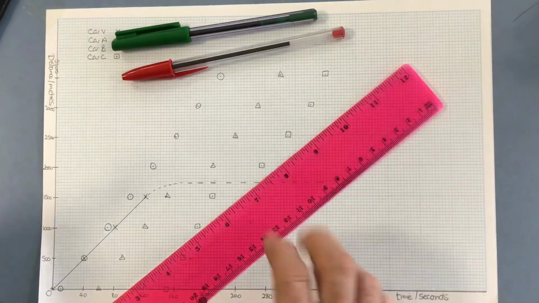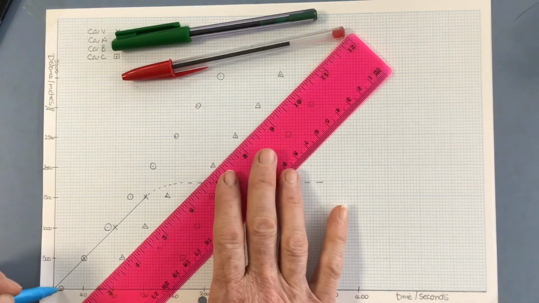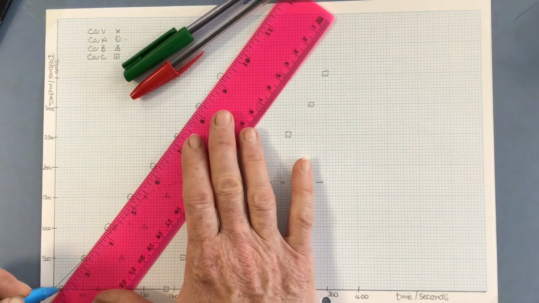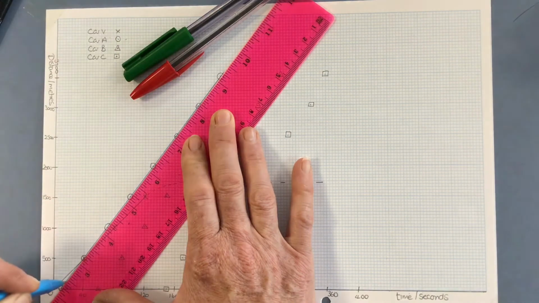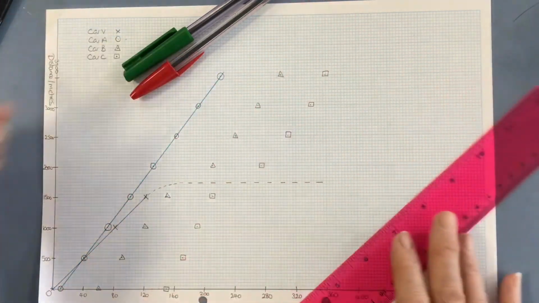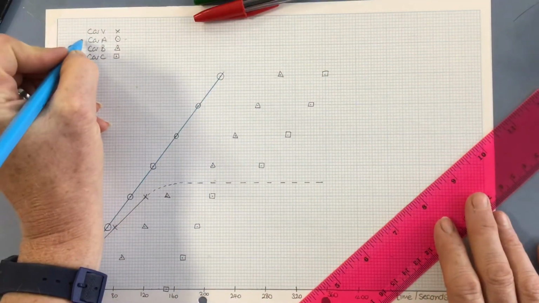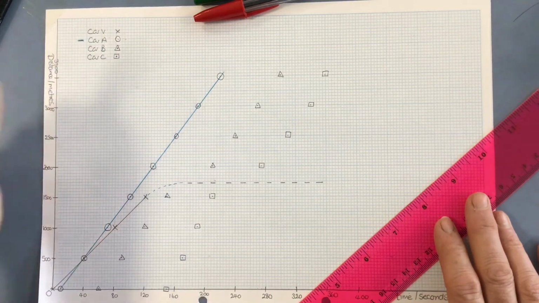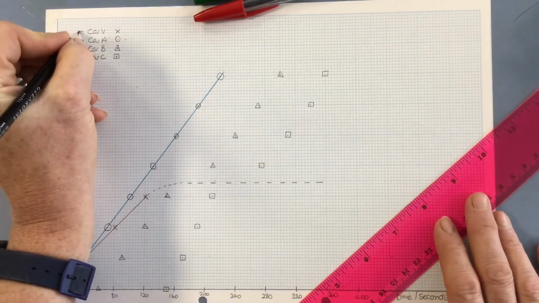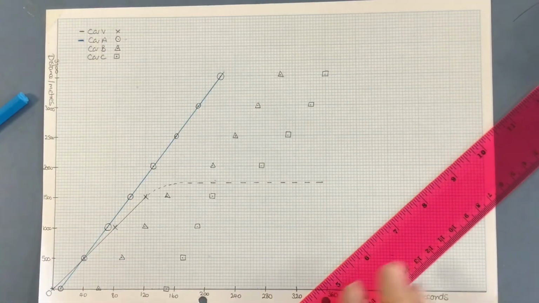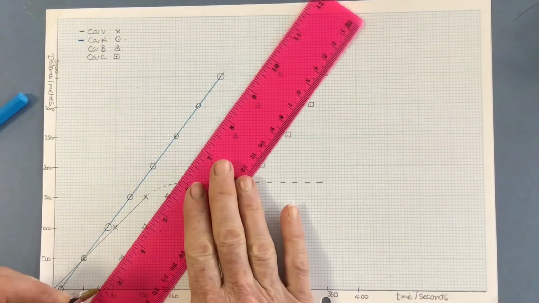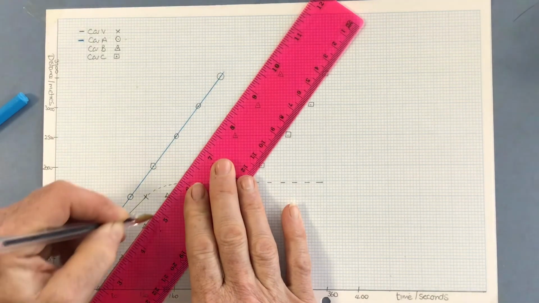Car A came into the tunnel just behind it, but actually was going faster, overtook it early on, and carried straight on through the tunnel at a very steady speed. So that's car A there. That's car B. Now car B goes through the tunnel initially like this.